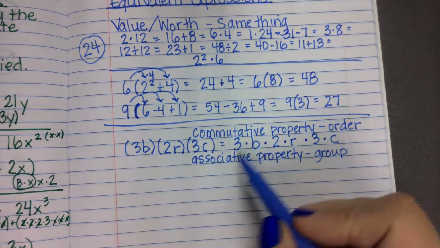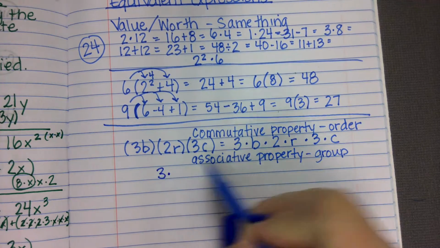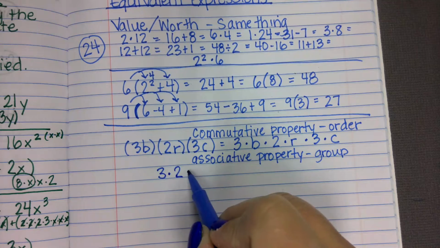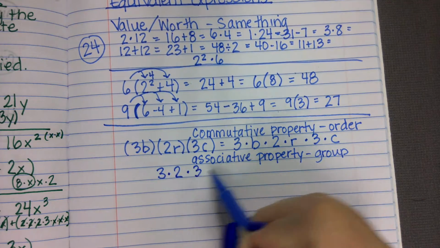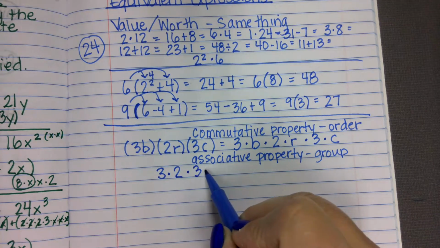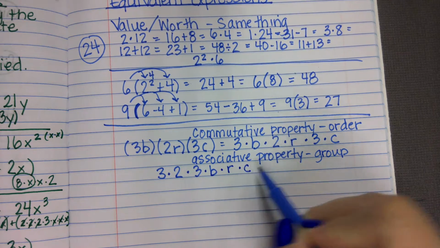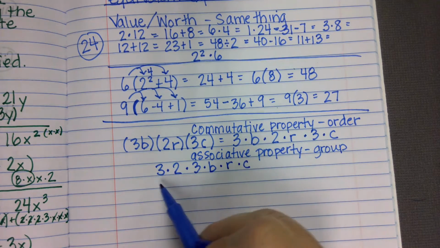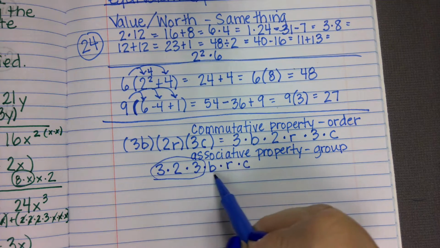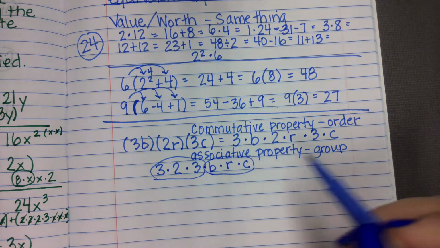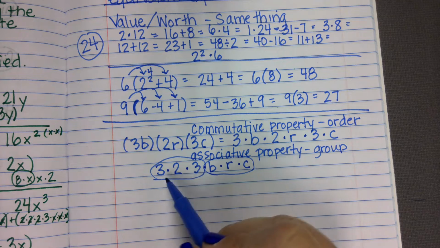So I'm going to say, okay, I have a 3 times a 2 times a 3, and then I'm going to put my variables in, times a B times an R times a C. Now these things are alike and these things are alike. I can do something with those.